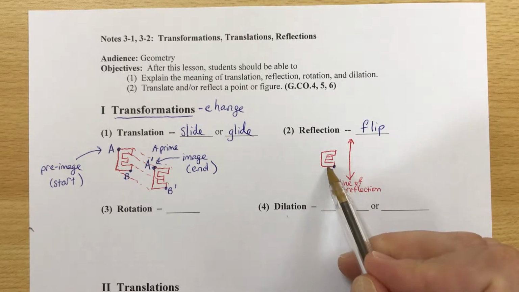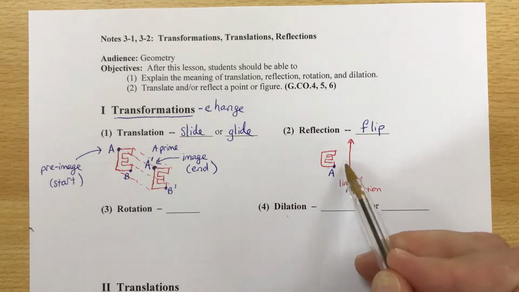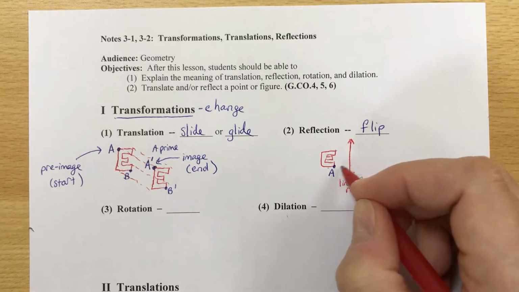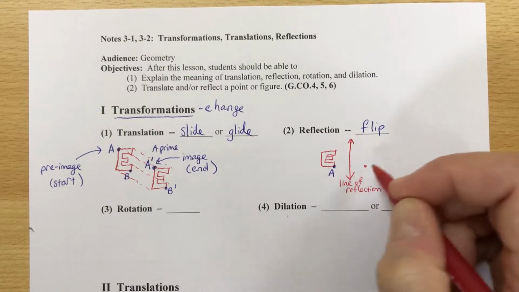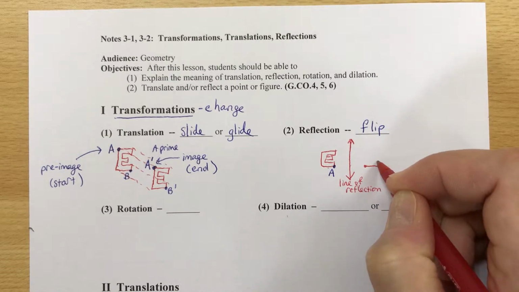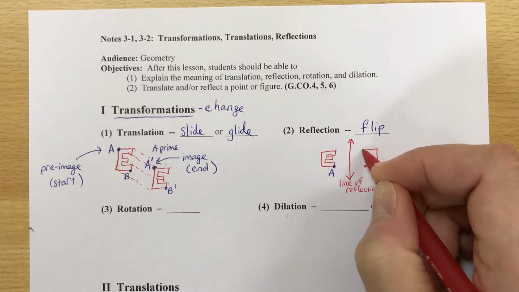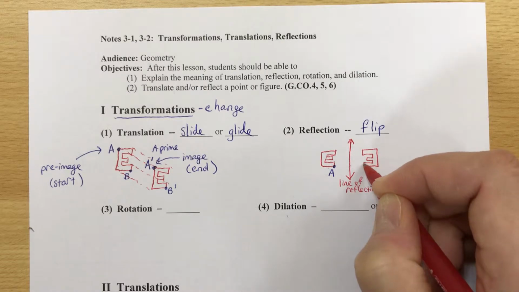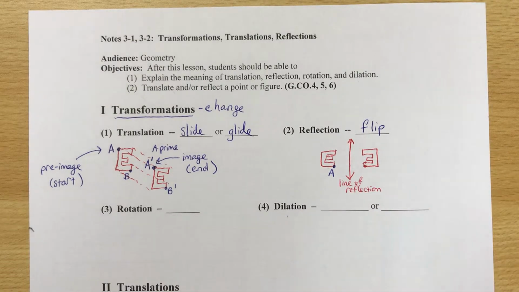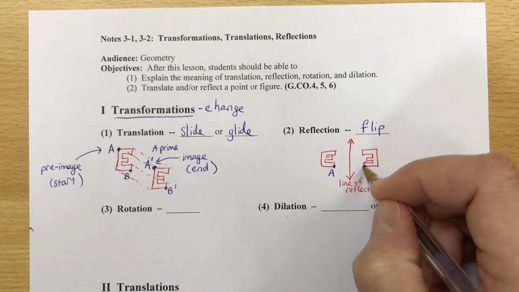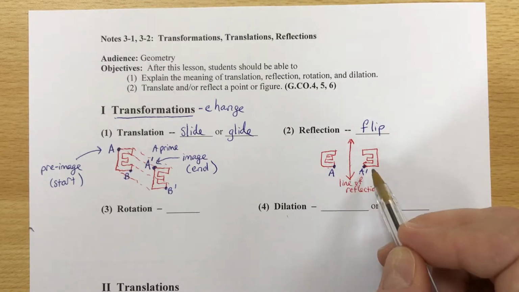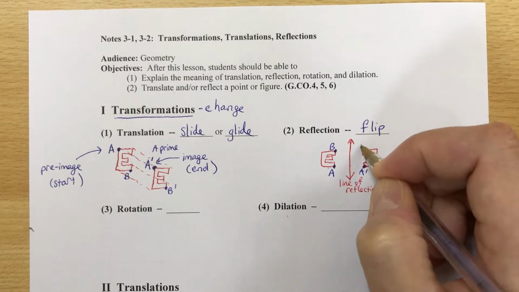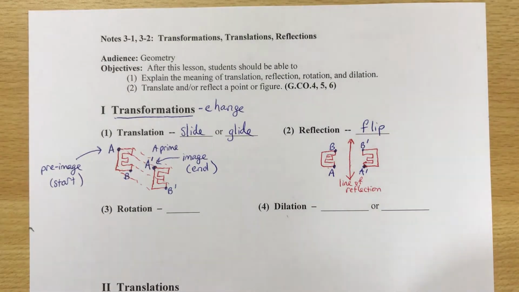If I'm going to reflect an object, it needs to be the same distance from the line on the other side. So I'm going to kind of eyeball it here. And then I'll draw my letter E. And again, I know it's not perfect here. I could have drawn that better. But here's A and here's A prime. Here's the pre-image, here's the image. Here's the pre-image, B. Here's the image, B prime.